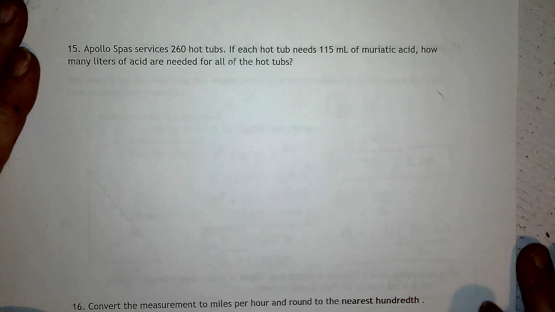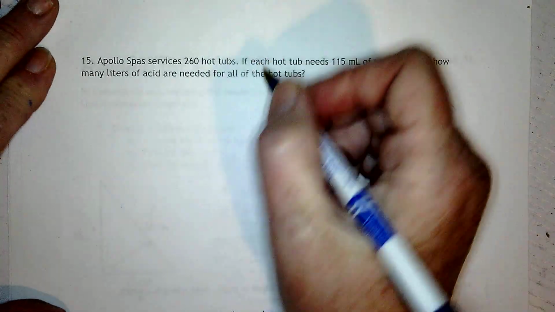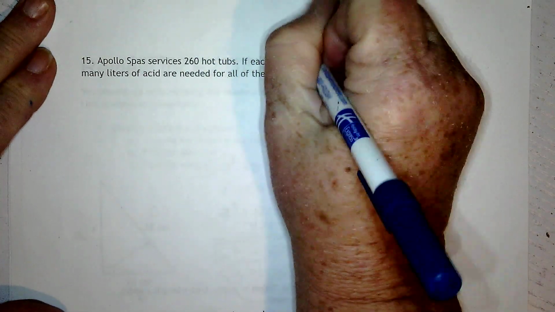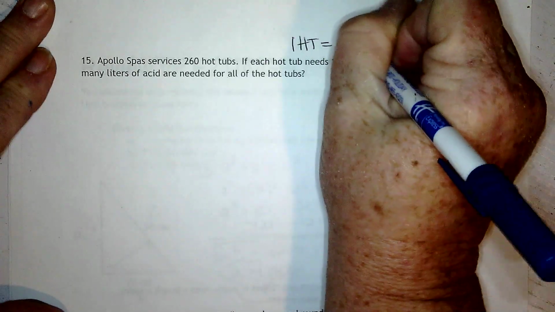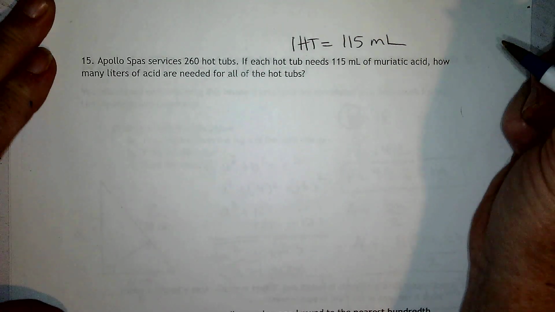Apollo Spa services 260 hot tubs. If each hot tub needs 115 milliliters of muriatic acid, how many liters of acid are needed for all the hot tubs? So one hot tub equals 115 milliliters, and we have 260 hot tubs.